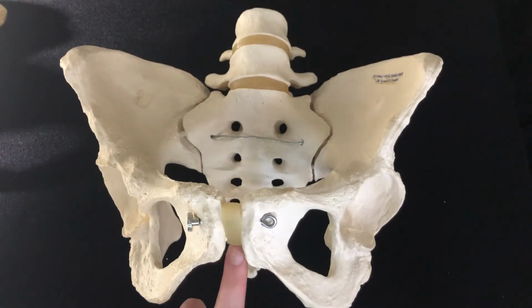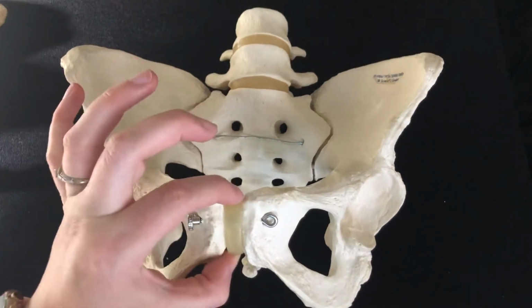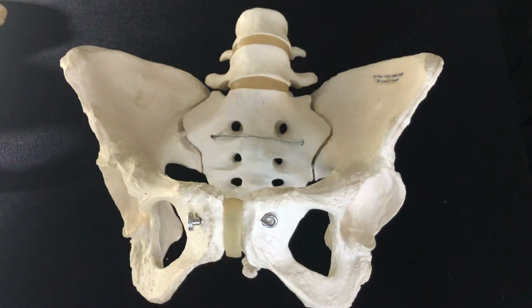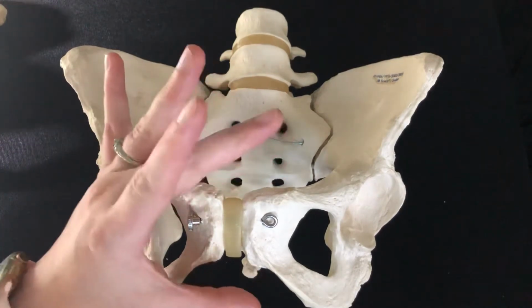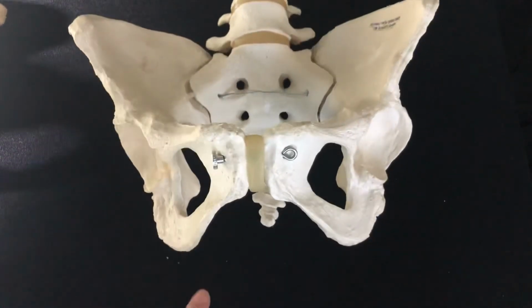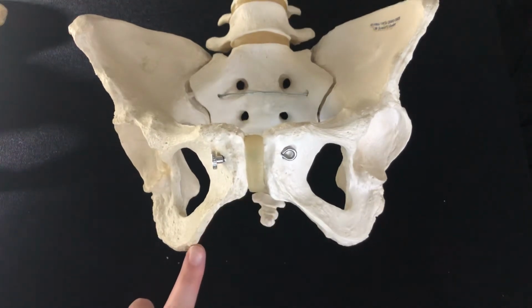Anteriorly, the 2 os coxa come together in a little fibrocartilage joint called the pubic symphysis, and this is on the anterior portion. So this is right in the pubic area. And we also have the pubic arch. So the pubic arch can be an indicator on whether a pelvis is male or female.